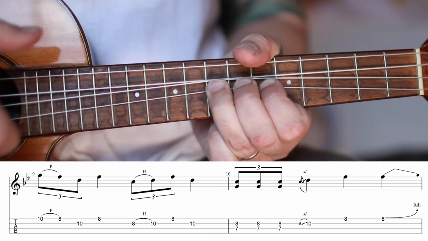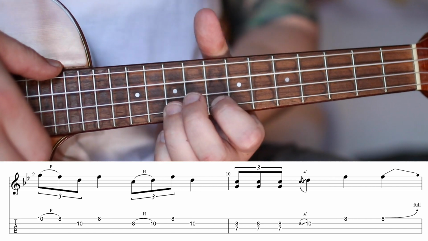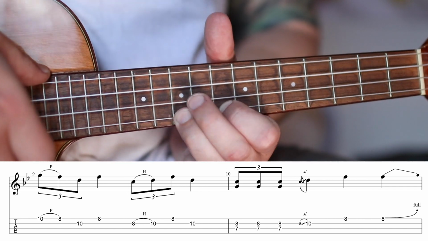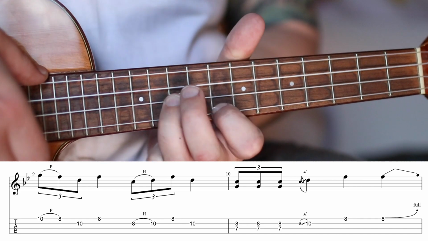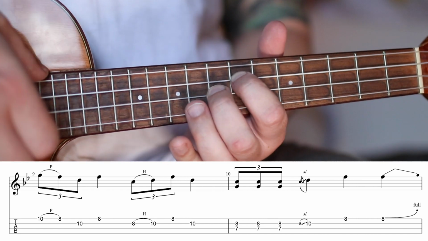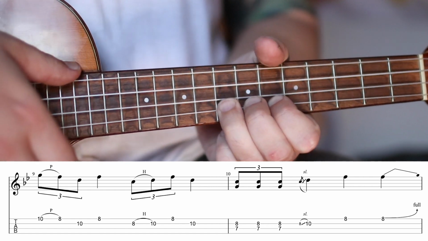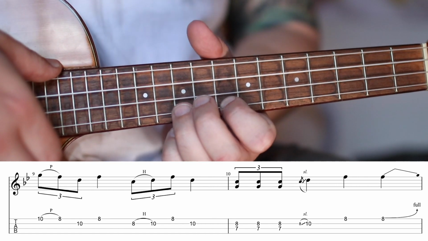There it is. 1 pull a 2, 3 pull a 4, 1 pull a 2, 3, 4. There it was.